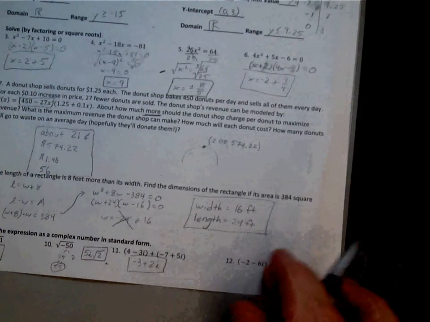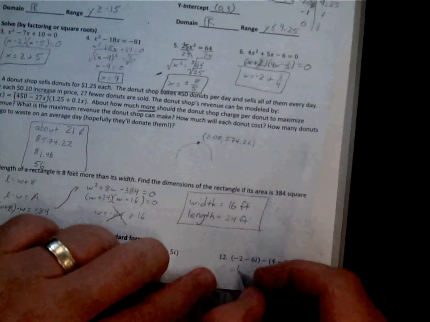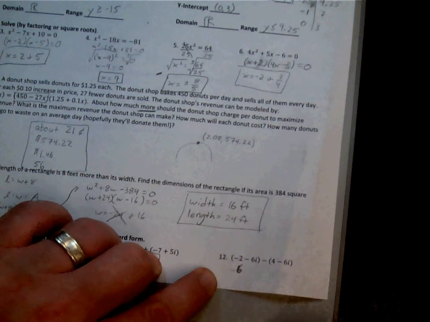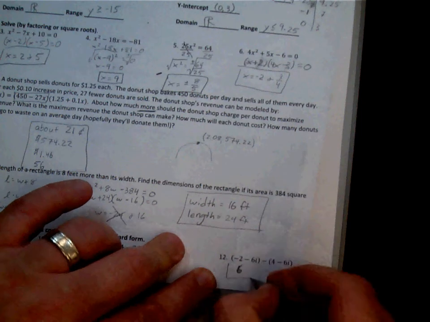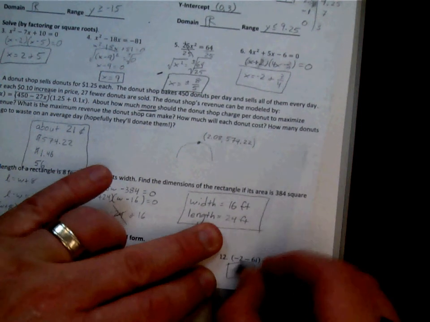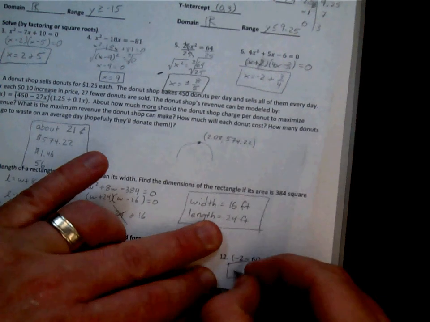And number 12, combine like terms. Remember it's subtraction. Negative 2 minus 4 is negative 6. And then negative 6i minus negative 6i, that's like negative 6i plus 6i, which is 0. So I just get an answer of negative 6. It's a little hard to read, let me rewrite it. So negative 6 is my answer. Let's go to the back page now.